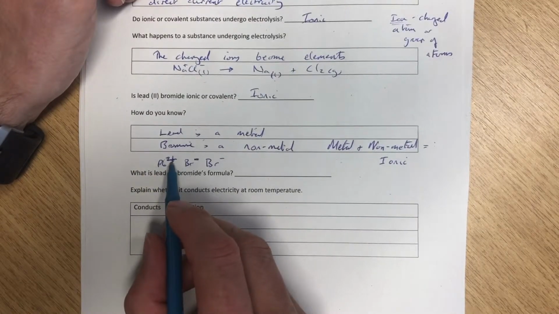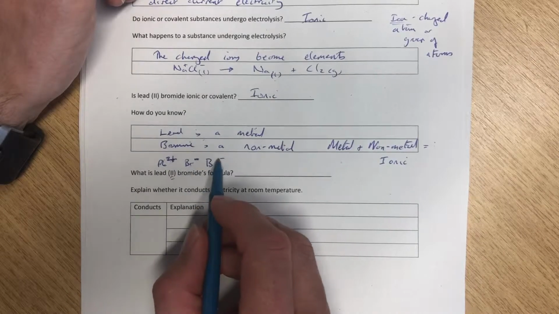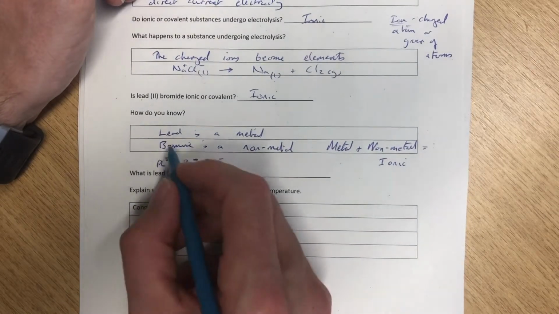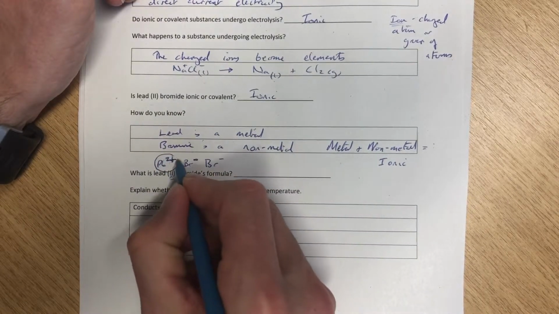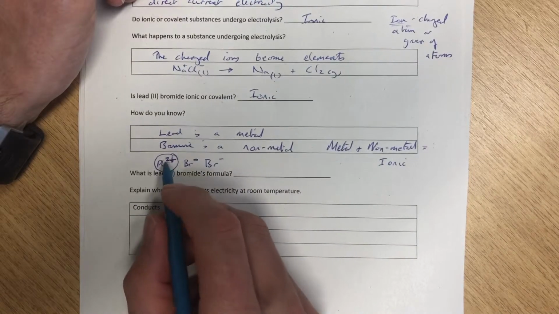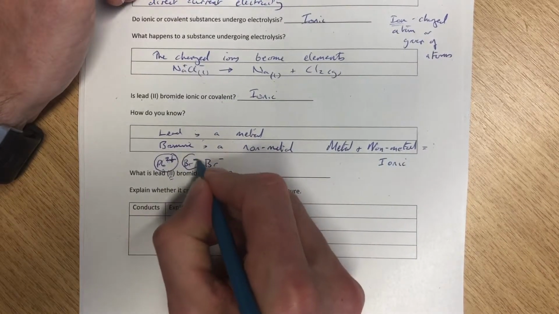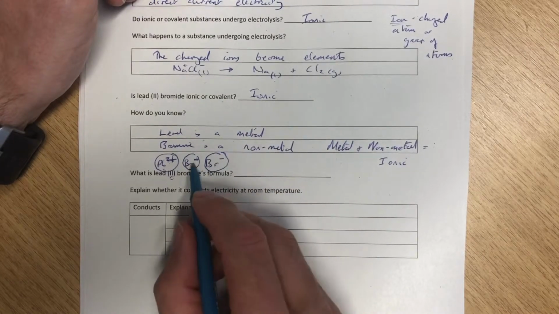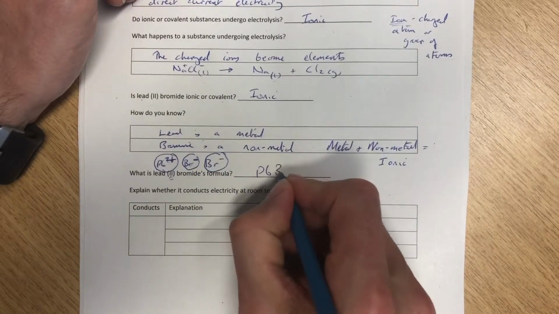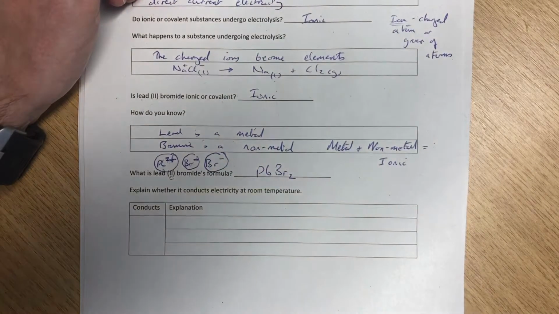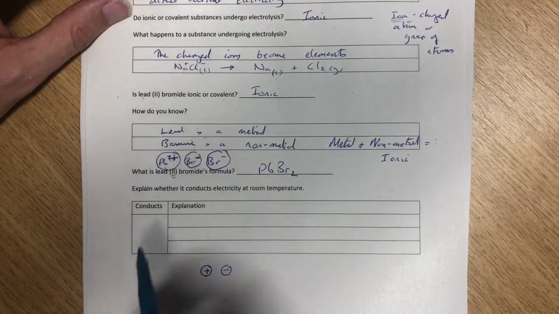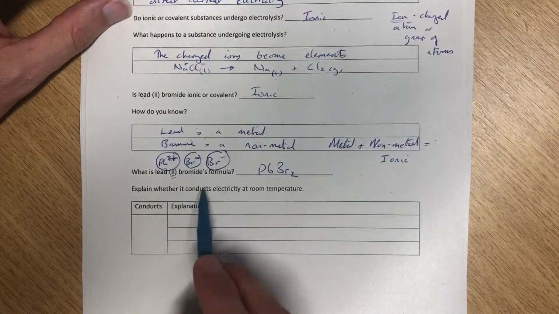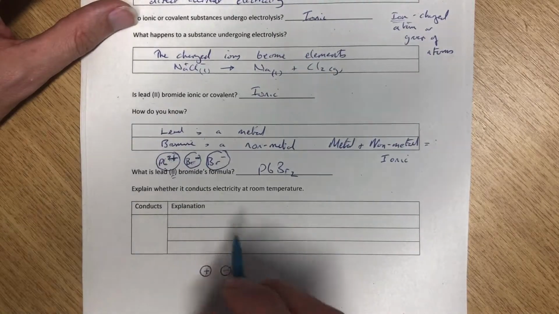Okay, so now we've got the same number of positives and the same number of negatives. So we've got one Pb2+ ion, and that Pb2+ ion has a 2+ charge. And we've got 2 Br- ions, so we've got 2 bromide ions. So the formula therefore is going to be PbBr2.